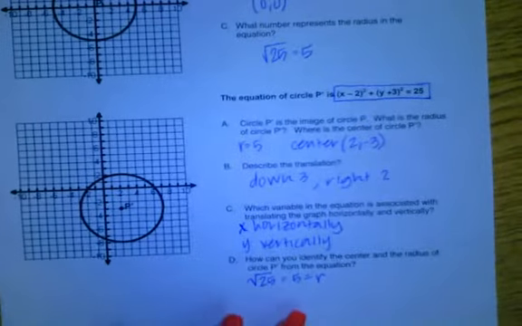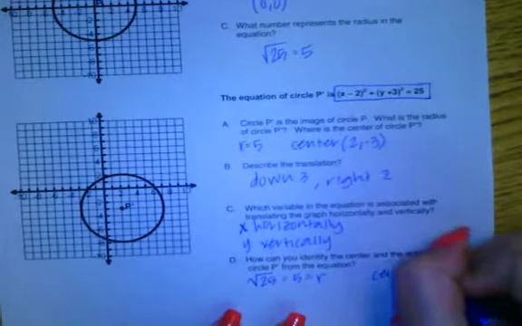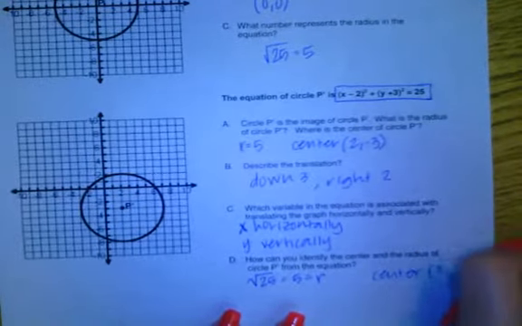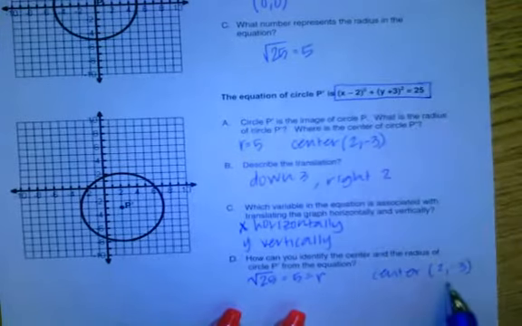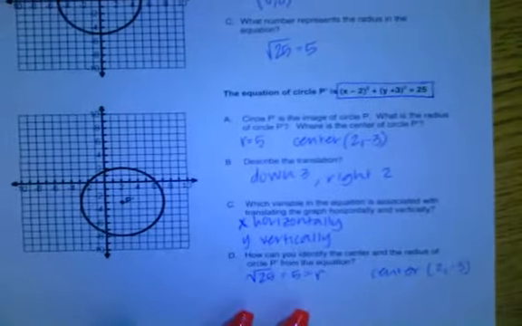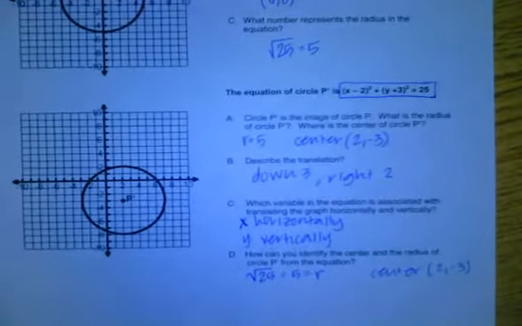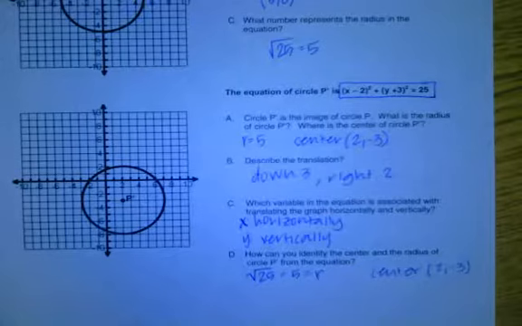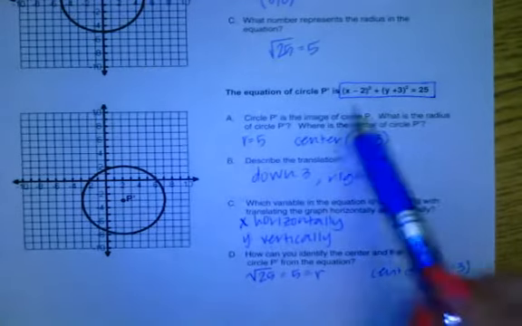Okay, if we know that our center is at 2, negative 3, how do you think we got 2, negative 3 based off this equation? Square rooting all of that. How do you get 2, negative 3 based off this equation?